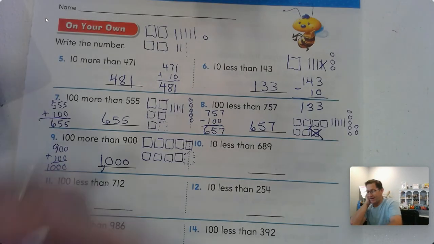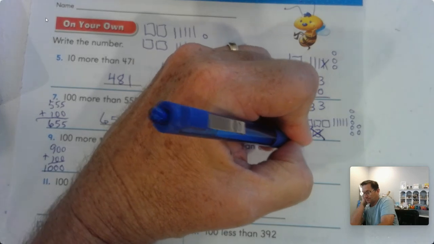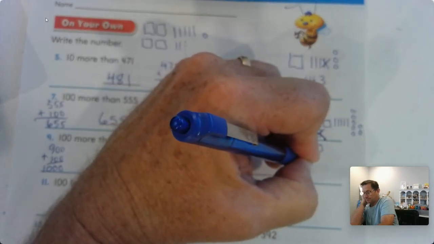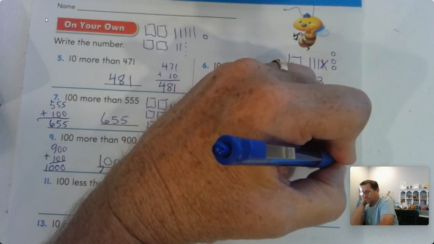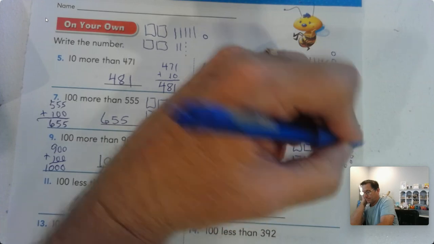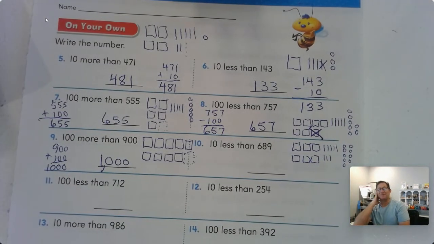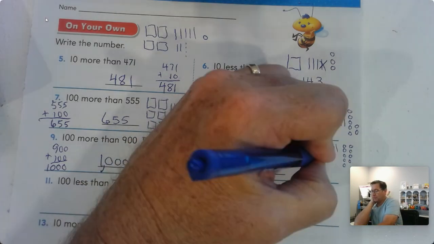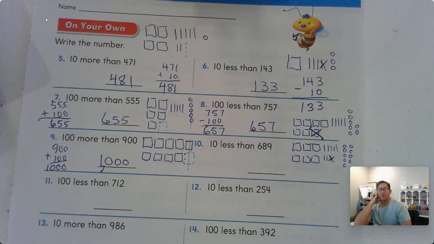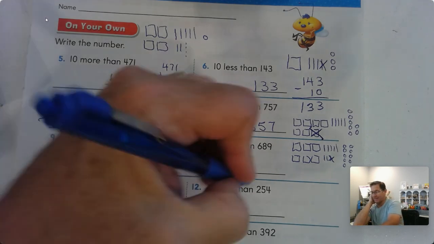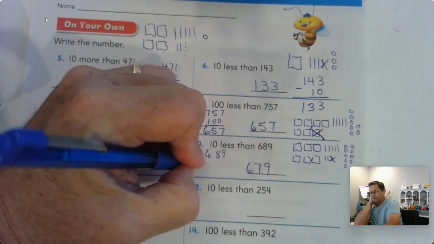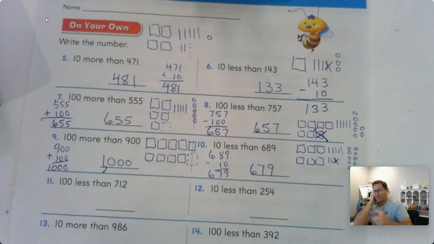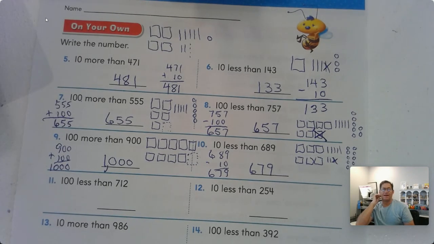10 less than 689. Okay, so there's your quick picture of 689, and we have to take away 10. 10 less. Cross out one of the 10 bars, 10 rods. So instead of 8 tens, we now have 7 tens. And we'd wind up with 679.